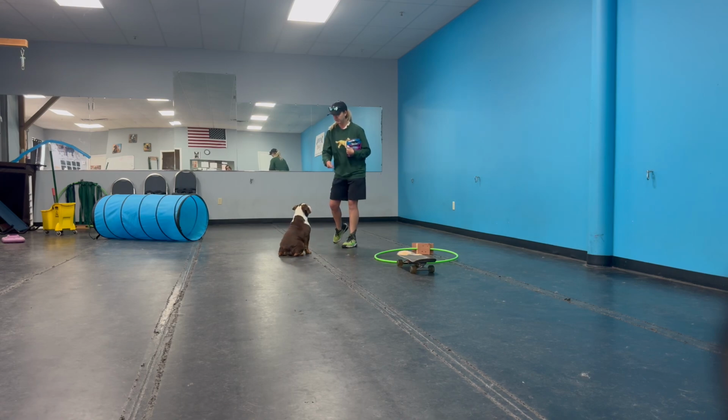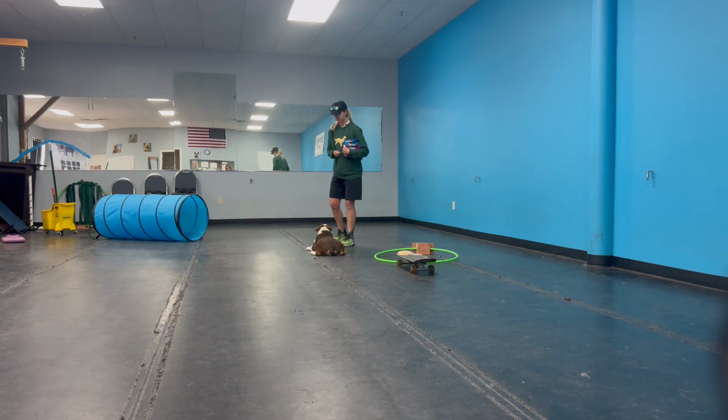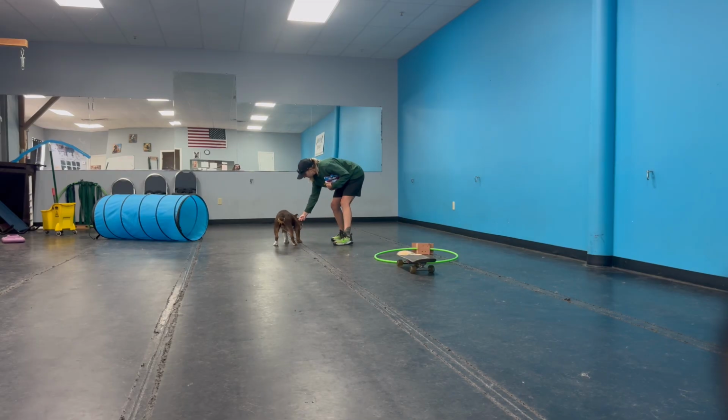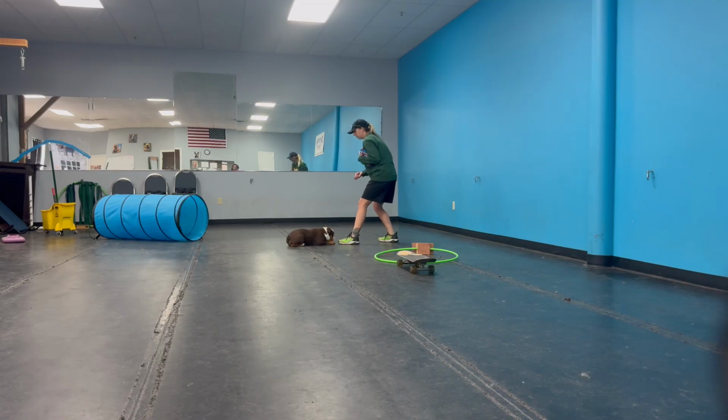I want to repeat whatever it was that I did, which was I think a little bit of a backward step. Good. Oh, so we're going to repeat, and I have not fed him that piece of food yet. Which is confusing. He's like, oh, maybe I missed it. Good. I'm going to back up.